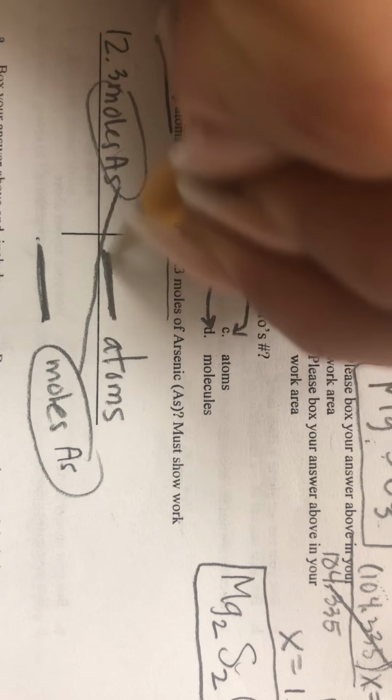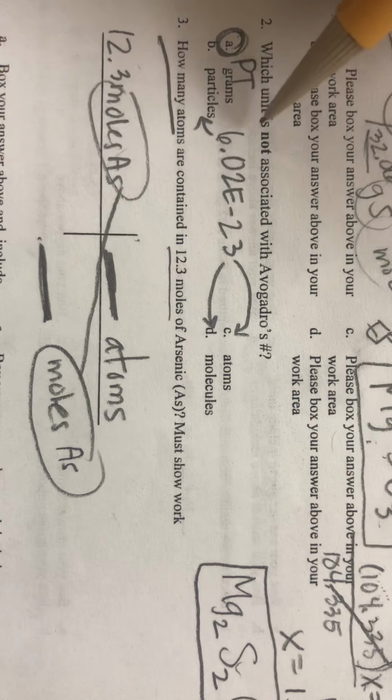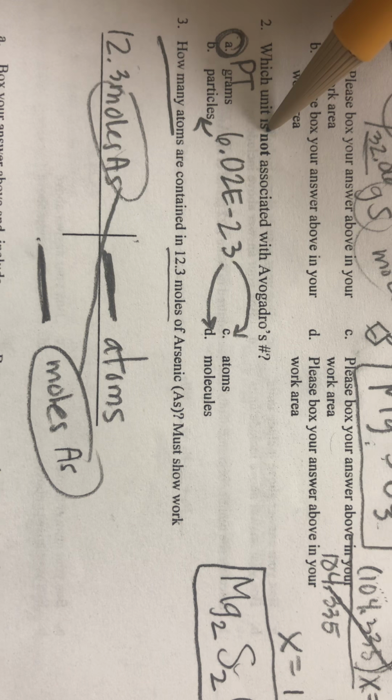Now, after we have everything labeled, we can go plug in our numbers. What number do we always put in front of the word atoms? We just talked about it in question number 2.